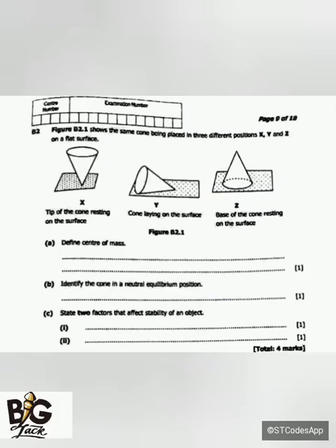Now this question here is saying figure B2.1 shows some cone being placed in 3 different positions. So we have X, Y, and Z on a front surface. So cone X was pressed on the tip of the cone, resting on the surface. So as you can see here, cone X was placed where? On the tip of the cone, resting on the surface. So we can say cone X, this one here, is unstable. The reason why I'm saying this one is unstable stability is because the base area is what? It is small. The base area is small. As a result, if we push it, it can fall down very fast.